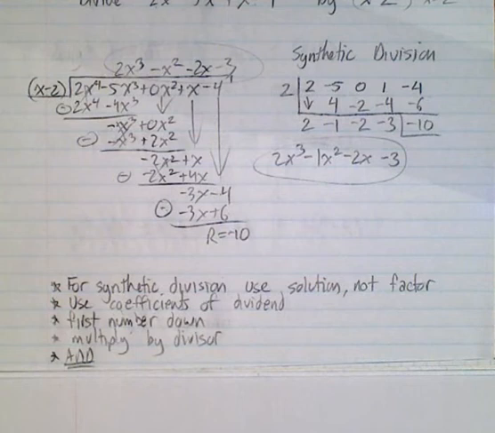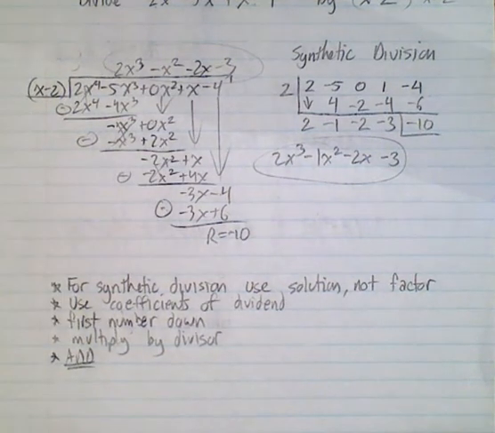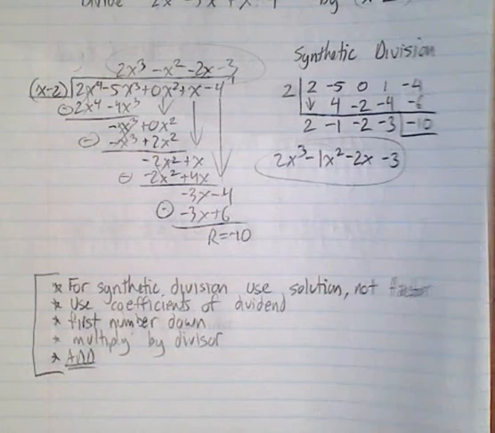Okay, so we're going to look at a bunch of different examples with synthetic division. You're going to try them before I do. Maybe pause the video, give it a shot, and see if you've got the right solution. Okay, so these are the steps that you need to take. These are the differences with synthetic division.